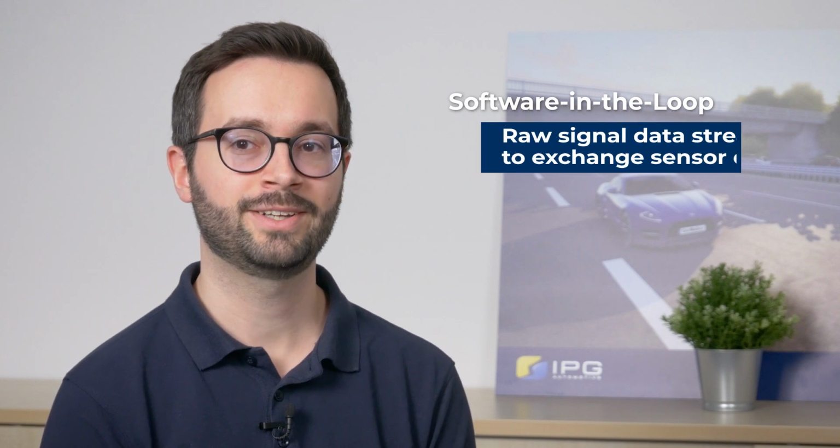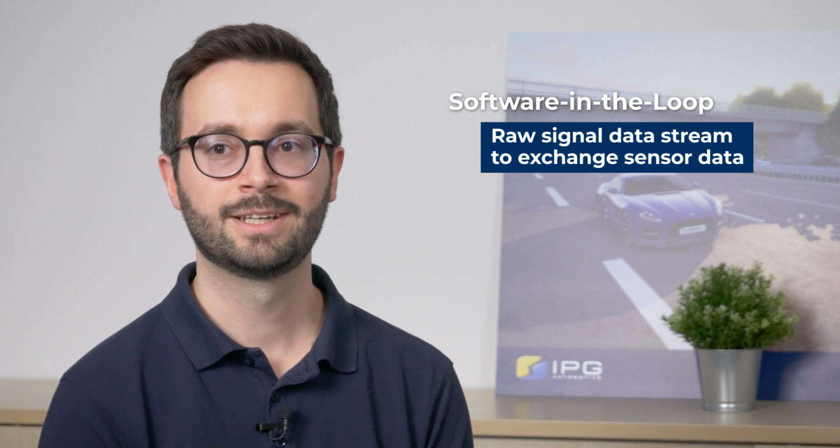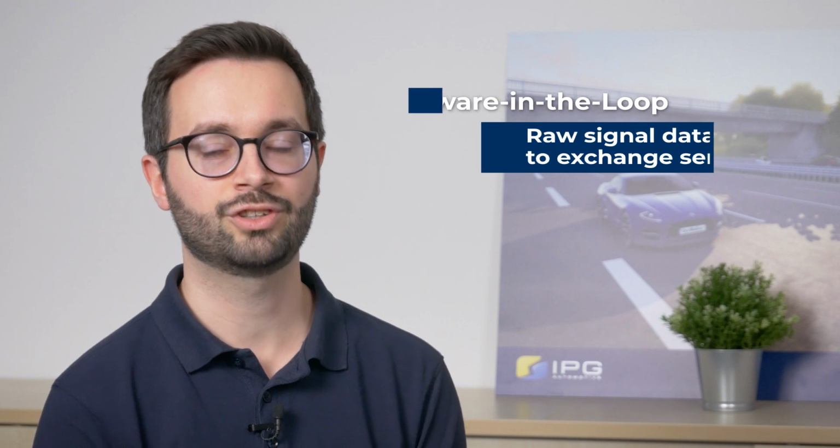Yes, in a minute we are going to have a closer look at the platform in the demo. But first let me ask you this. Once the data is generated, how do I transfer it to my perception software? Again, this depends on the setup you have. So if you are in a pure virtual environment or if you want to simulate in a real-time context. For software-in-the-loop applications, we can directly provide the raw sensor data using the raw signal data stream, short RSDS, which is our data protocol to exchange sensor data between various applications.